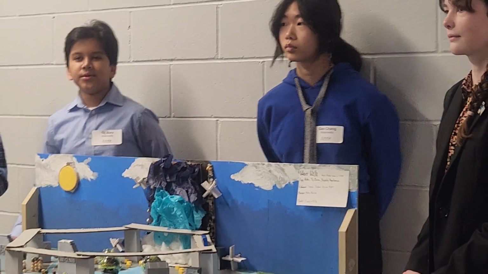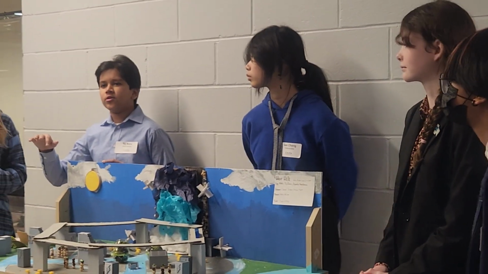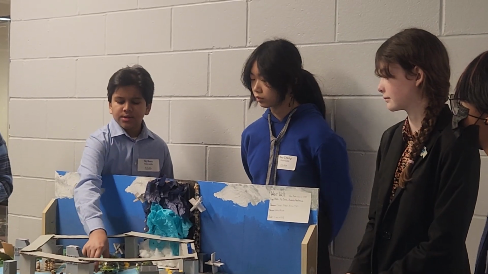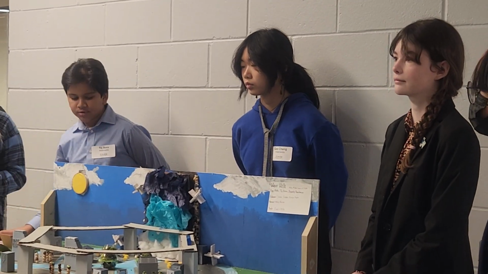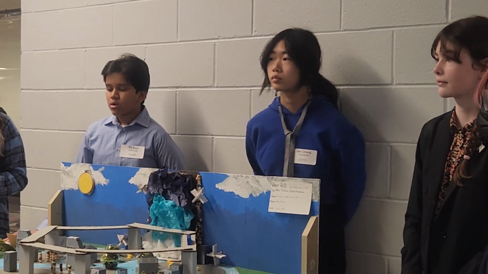Lovely. So basically, instead of having fields and fields and fields of crops, we took the 16 different types of crops we need and made them in big towers for production. And they're near the river, so it has a good water source. And the crickets are your proteins.